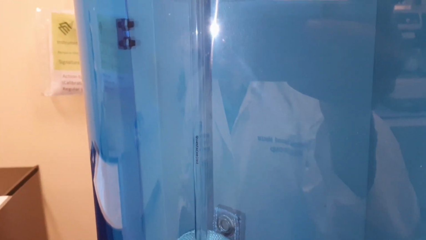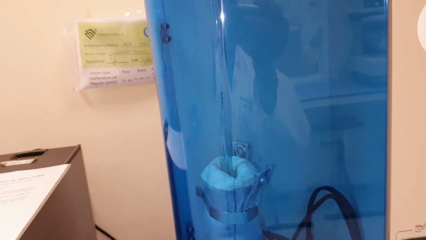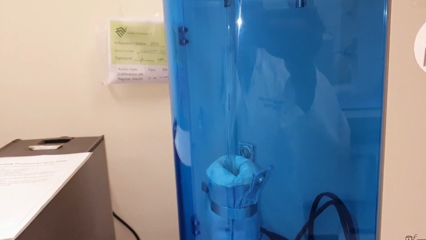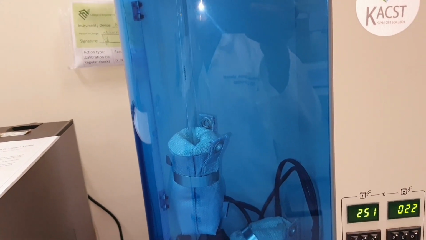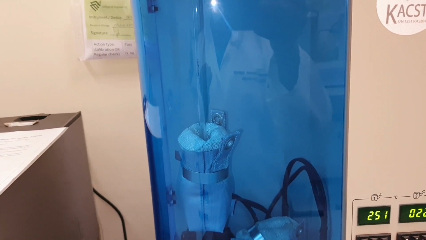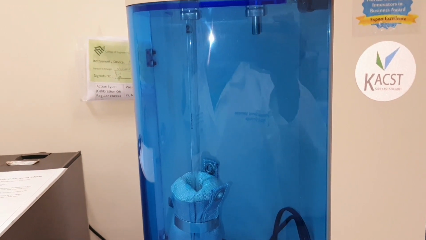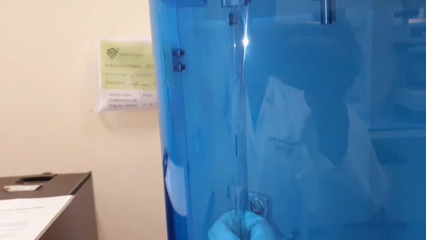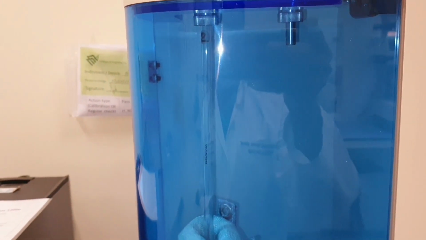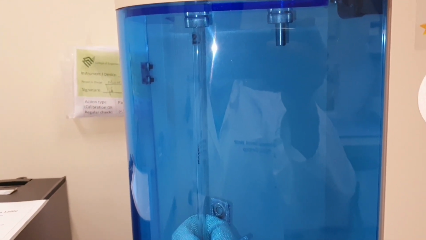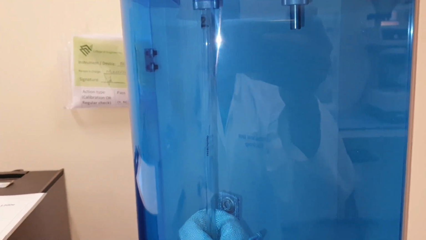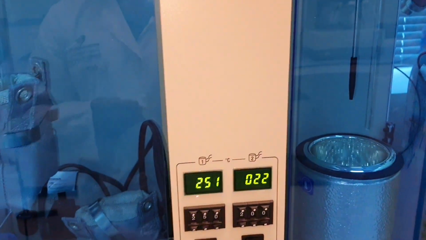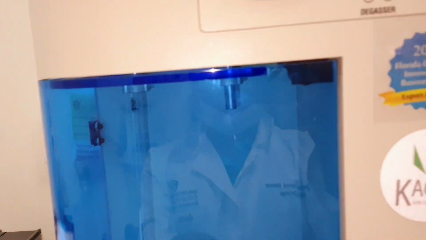The first one, on the extreme left, is where we will put our samples, with the holders down. Now we will open the compartment.